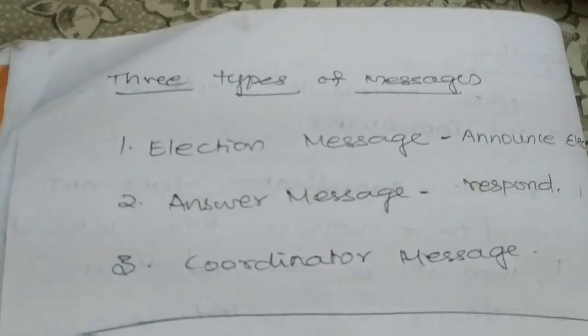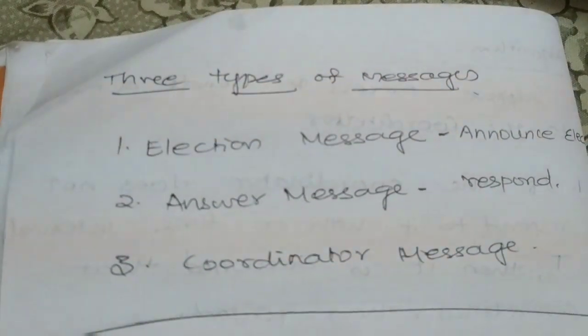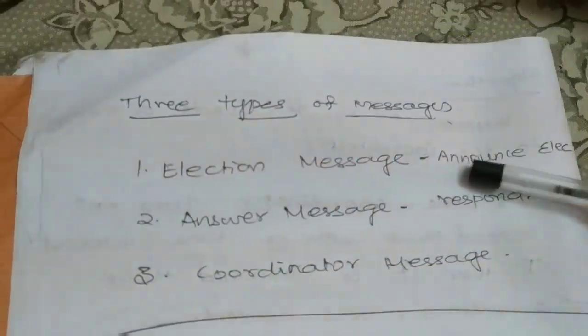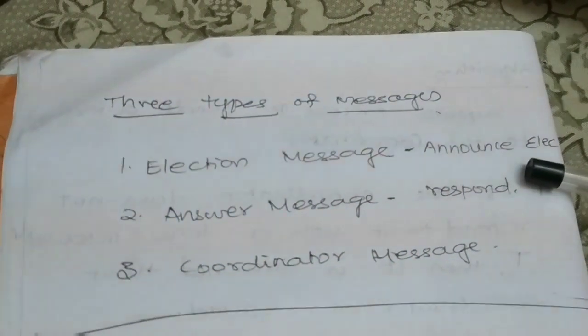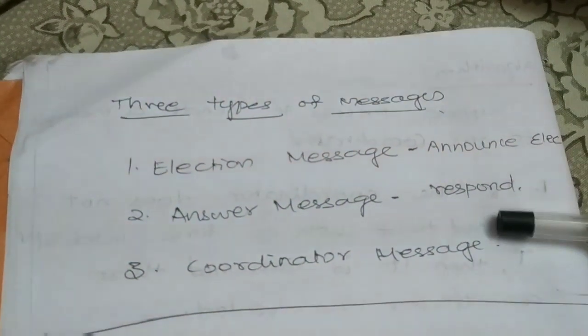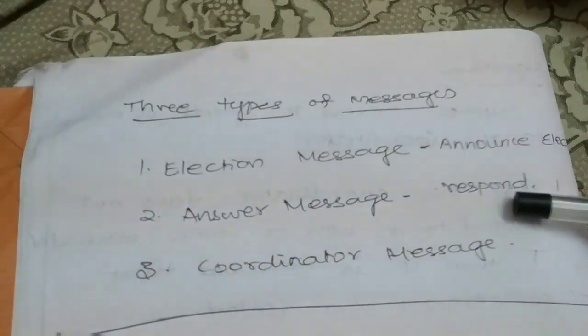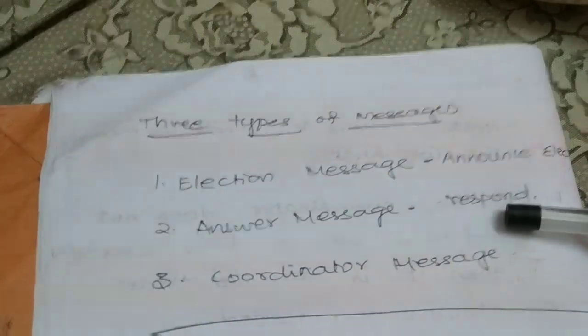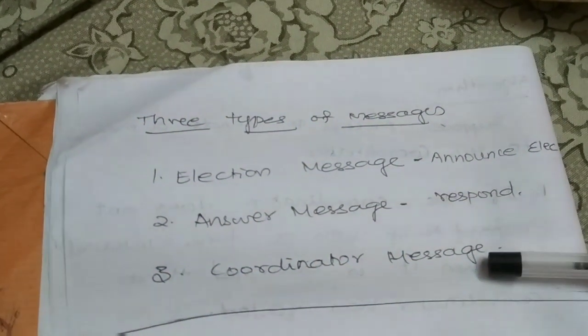So, this bully algorithm deals with 3 types of messages. One is the election message. This election message is used to announce the election. Second is the answer message, which is the response that it gets back from the process. Third is the coordinator message.